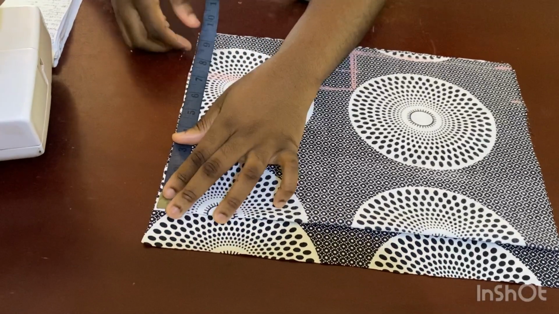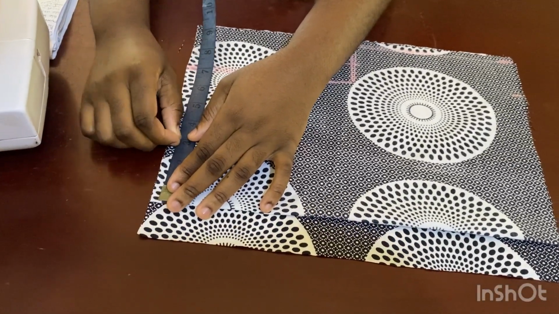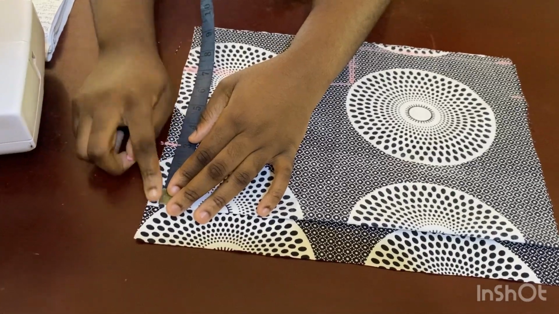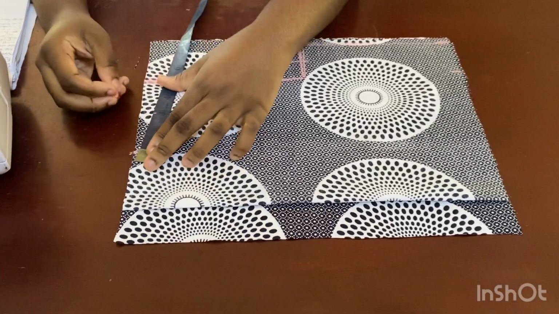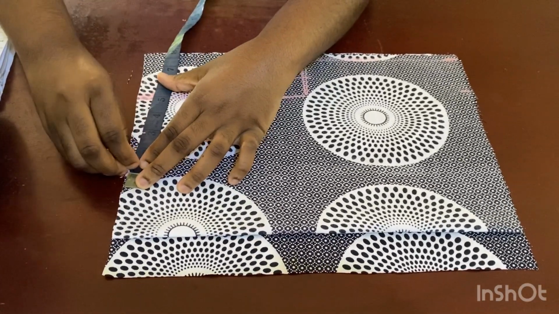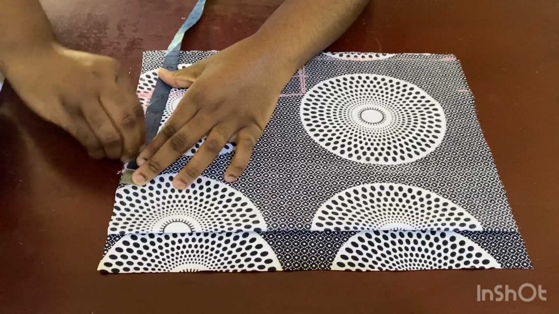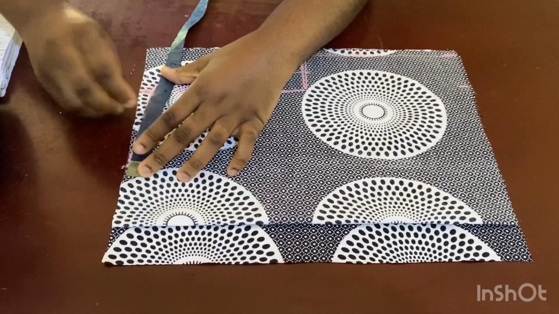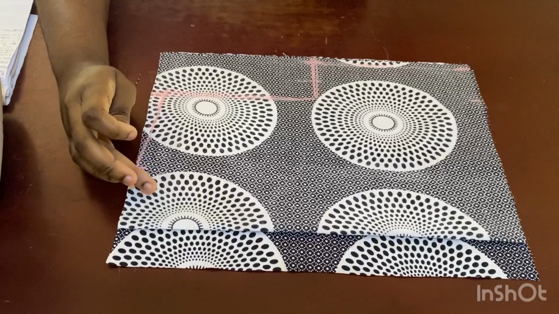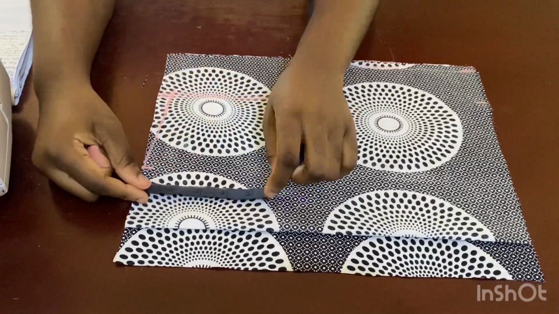Now I'm going to mark her neckline. You can do 3 inches of neck width and then connect it to the shoulder slope from this point all the way here, just like that. Then I'm going to come down 1 inch for the neck depth, because this is a V neckline.